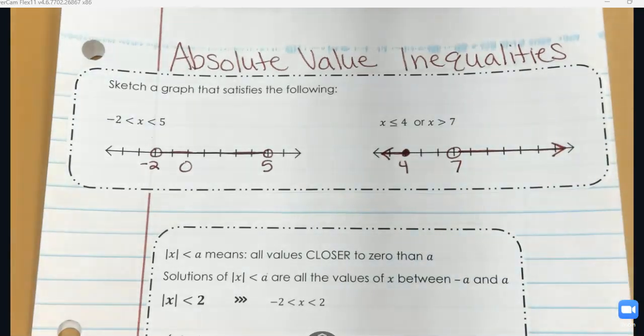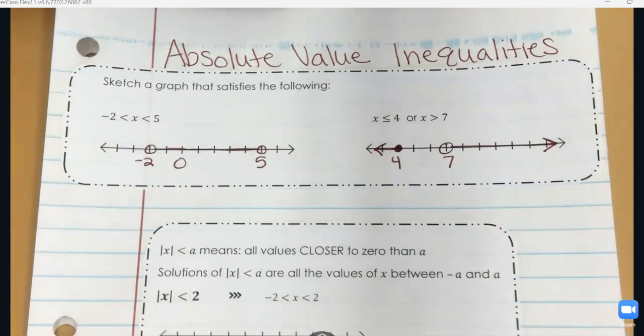So just a refresher on how we graph those inequalities, and you're going to need to know that to graph your solutions to these absolute value problems we're looking at today.